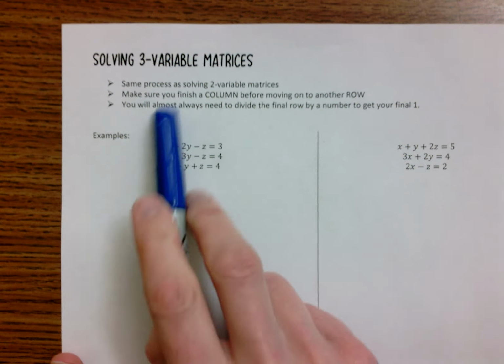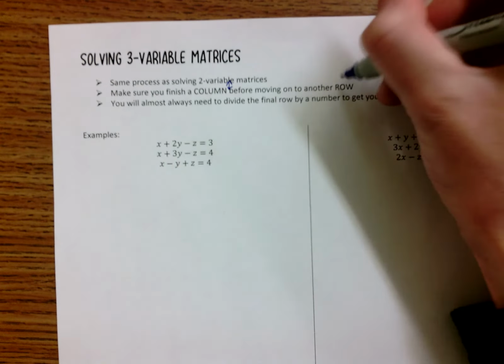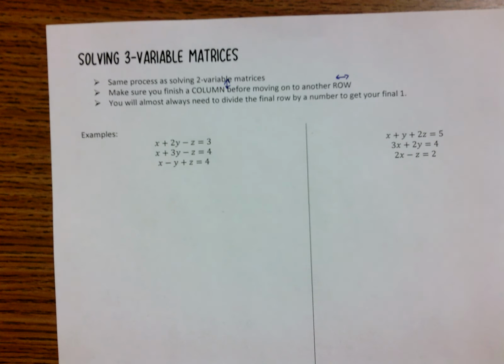Those are the only things that you're allowed to do. Now, the big thing to remember is to make sure that you always finish a column, the up and down, before you move to a different row sideways. That's a really important thing. Once you get the one, you need zeros in the other spots so that when you're working with other sections, you don't mess up your one again.